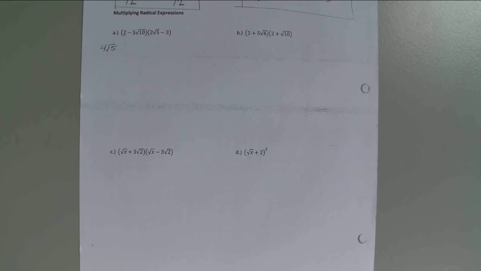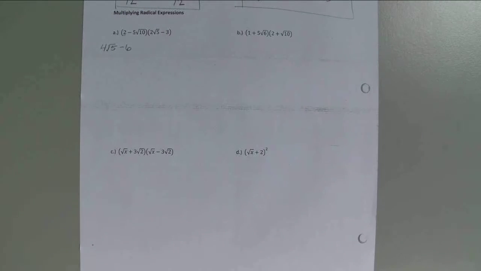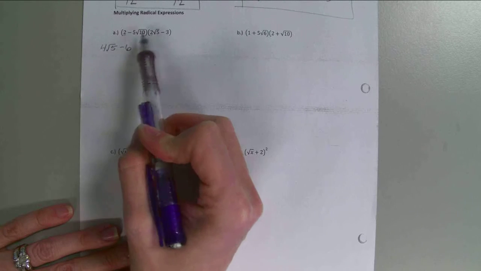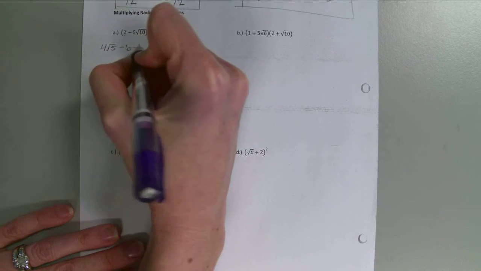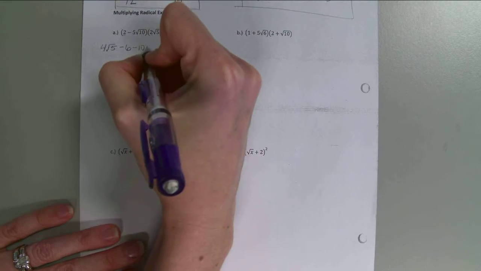And then O in FOIL stands for outer. So we're going to take 2 times negative 3 and get negative 6. Is that okay so far? Then the I stands for inner, so we're going to do the inside. And again, whatever's on the outside, so this 5 and this 2 are on the outside, they're going to be multiplied. So negative 5 times 2 is a negative 10. And then since they're both square roots, we can do the math underneath the root. So 10 times 5 is the square root of 50.